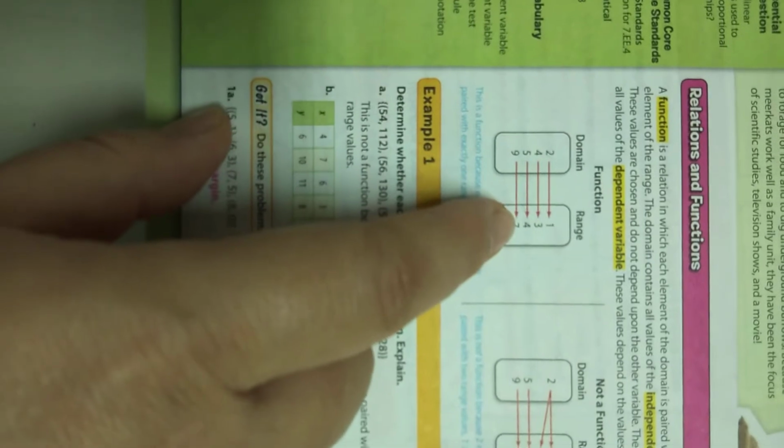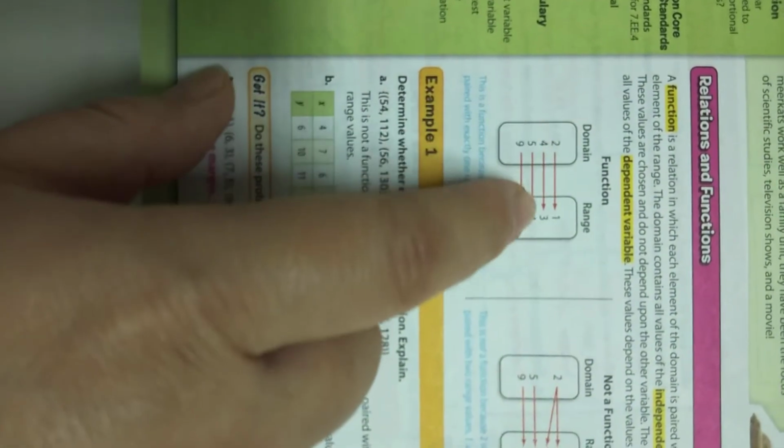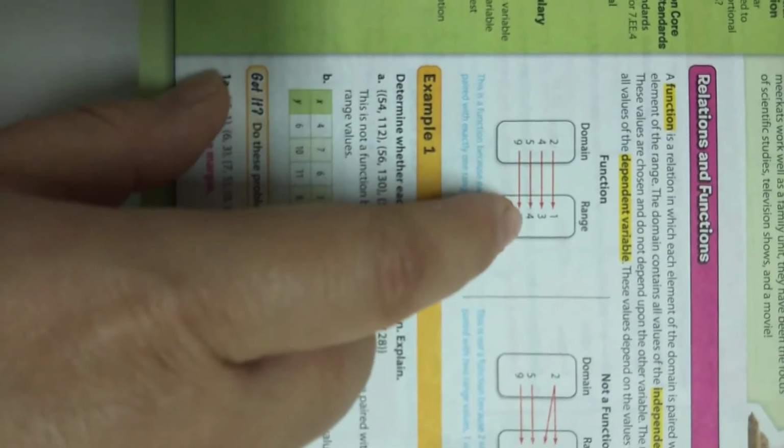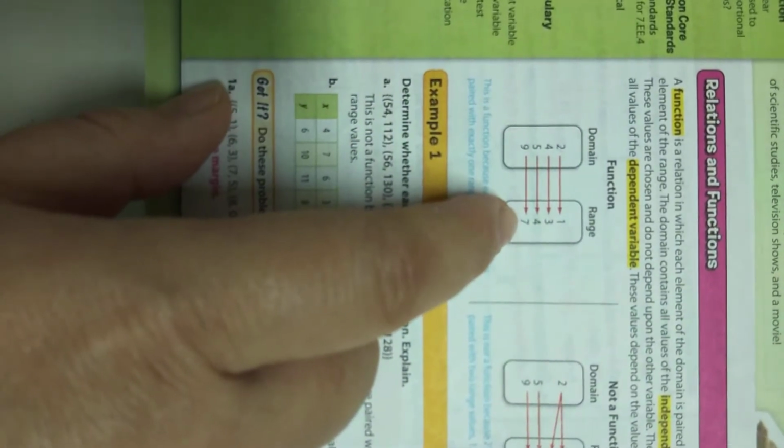So what are relations first? Relations are sets of numbers that have a relationship to each other. In this picture, I think it's very easy to see. These are numbers in the domain, these are numbers in the range. The number 2 is related to 1, the 4 is related to 3, the 5 is related to 4, and the 9 is related to 7.